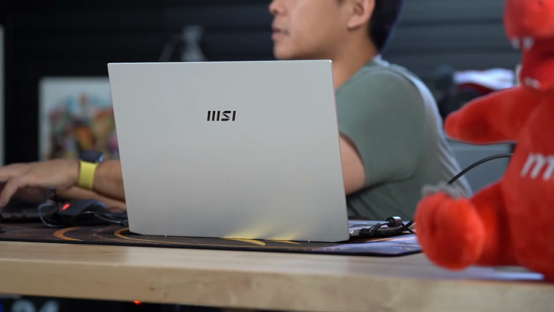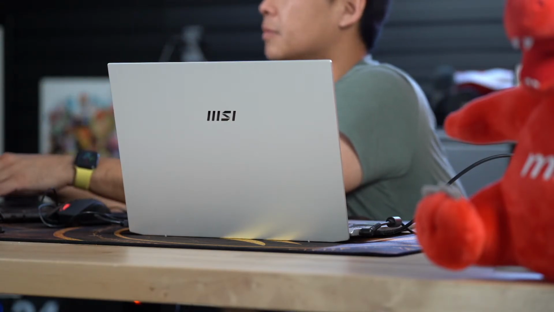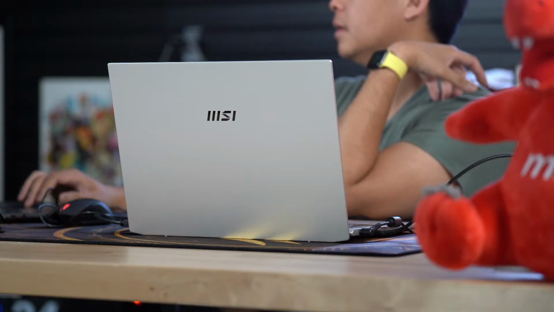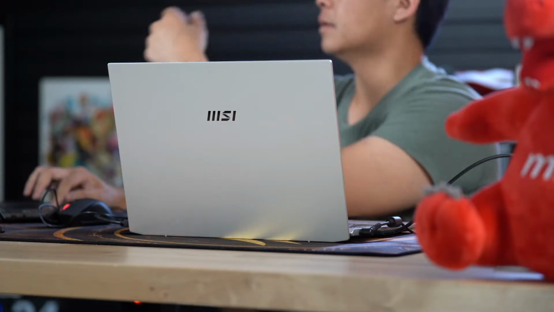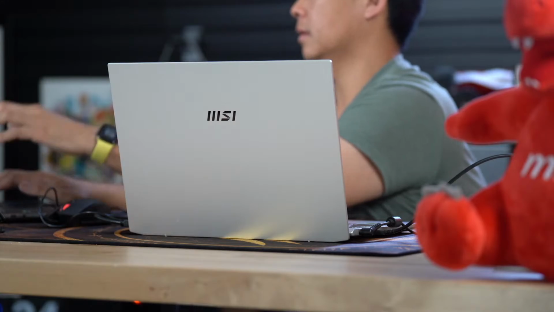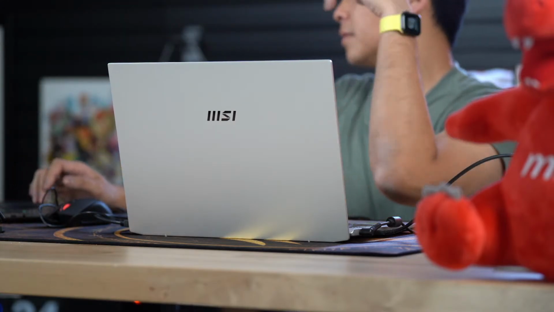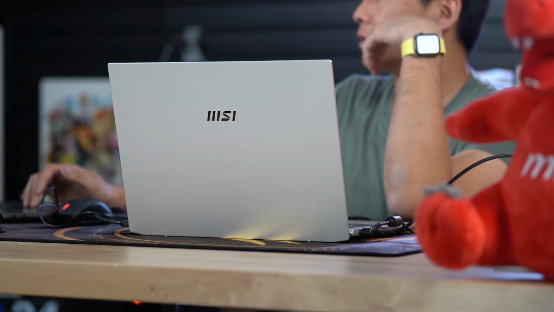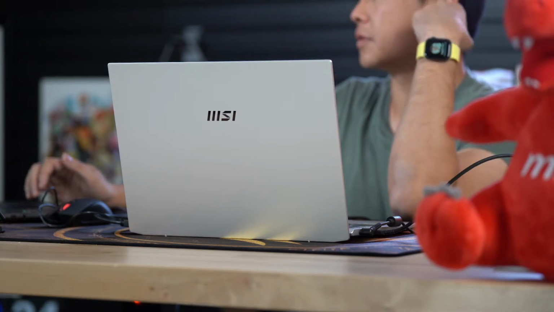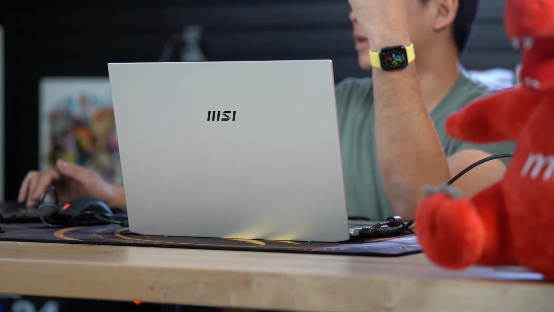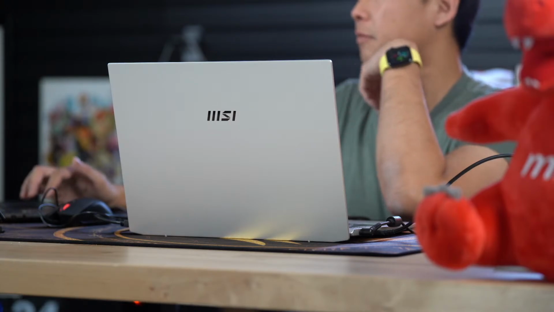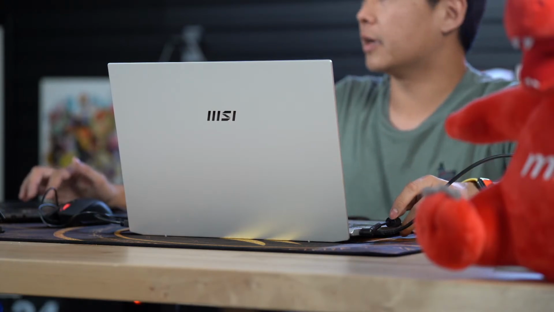Yeah, so this is the new Prestige 16 Studio laptop. Let me just pull up the specs real quick. So this one specifically has the i7 13700H. It's got a 16:10 screen and a GeForce RTX 4060 laptop GPU. I've played around with this a little bit at Formula Drift. It's been a pretty portable laptop, really nice and thin, pretty lightweight, and a really bright mini LED screen.